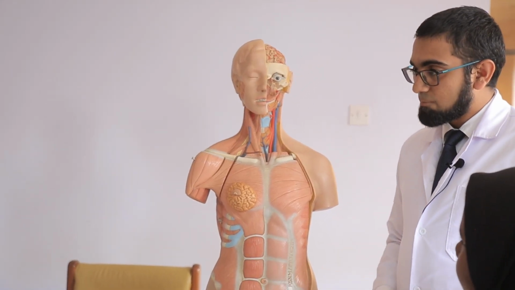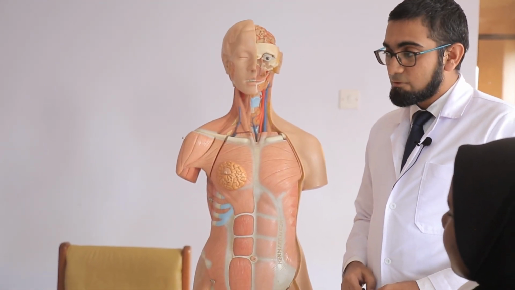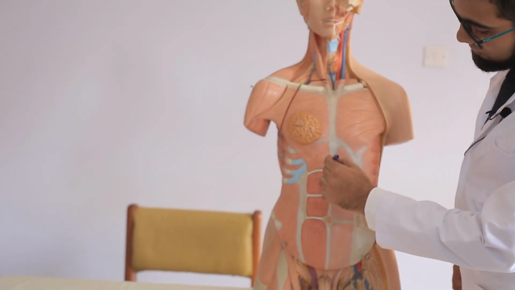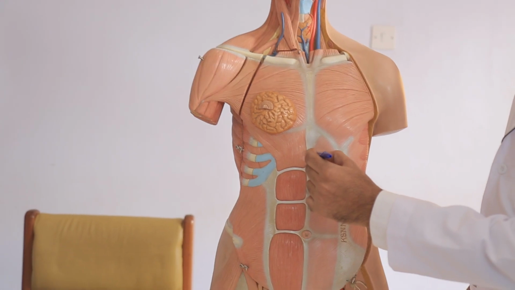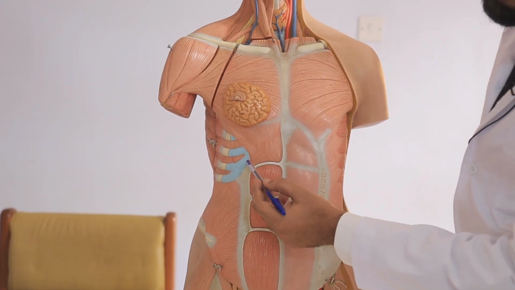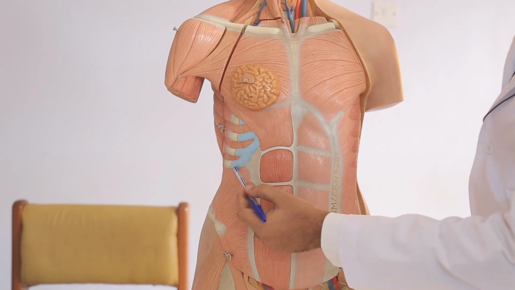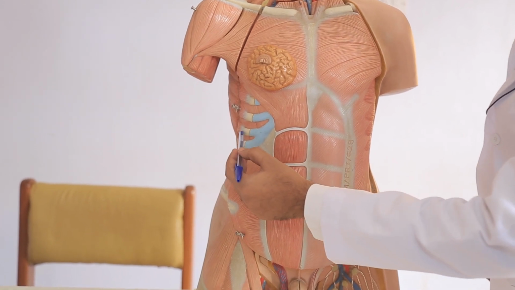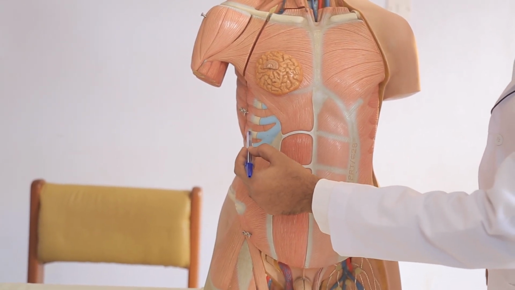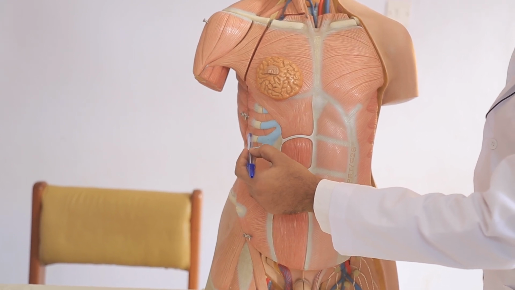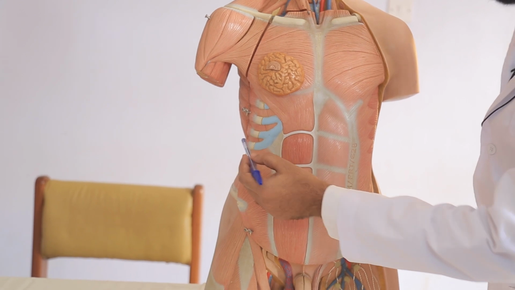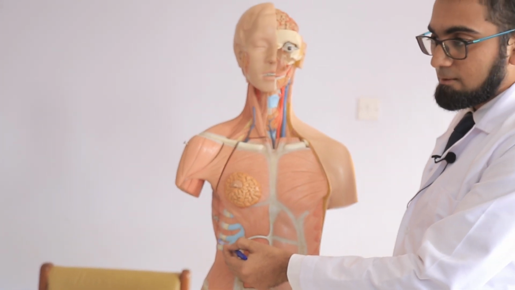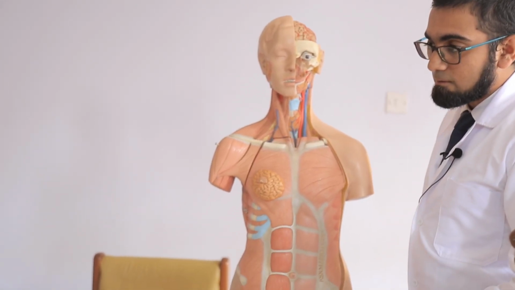When we are looking at the protocols for scanning the liver, we use 3 key important windows to access the liver. We look at the subxiphoid window, just below the xiphoid process. We scan through the subcostal window. This is the costal cartilage here. And then we scan through the intercostal window between the bones. Remember, ultrasound does not go through bones, it goes through the soft tissue. So we scan through the intercostal window to access the liver. Those are the 3 key important windows.